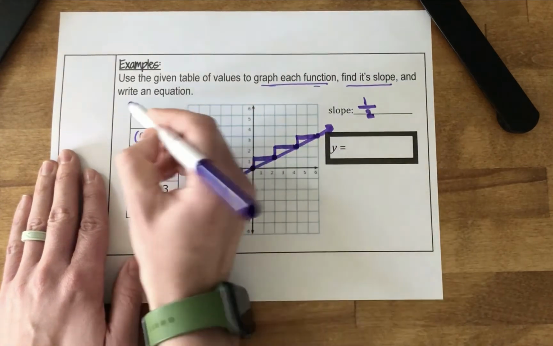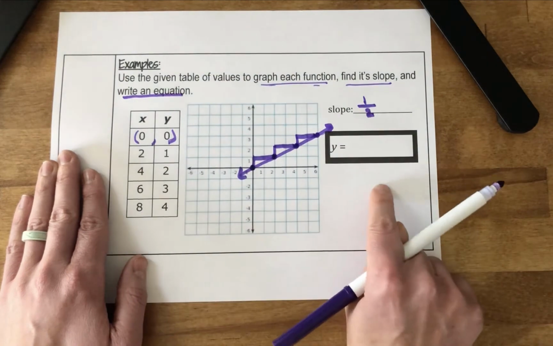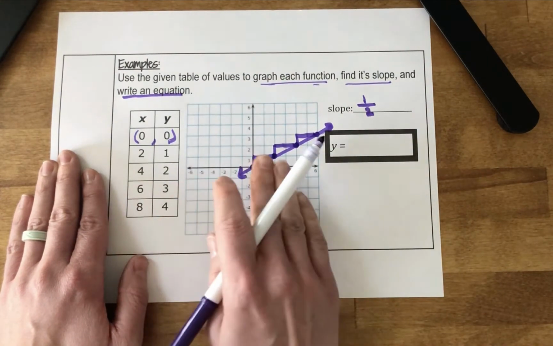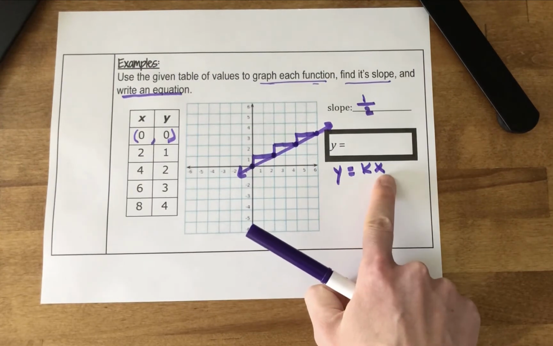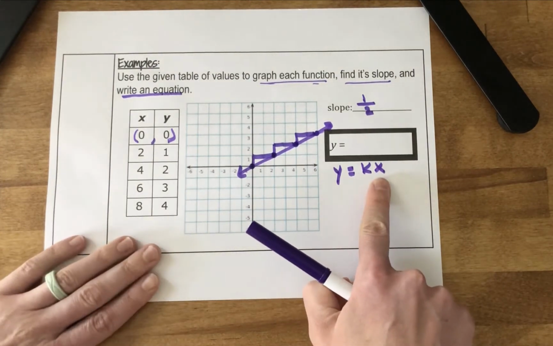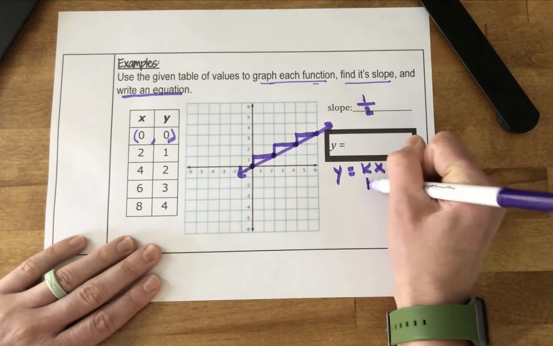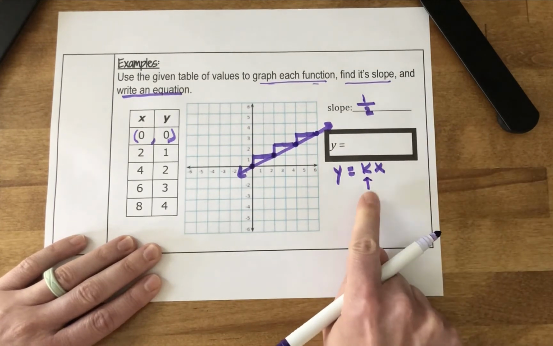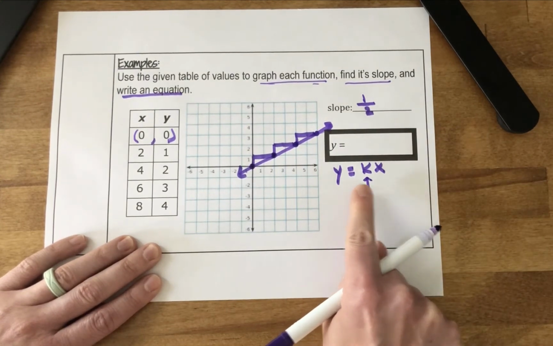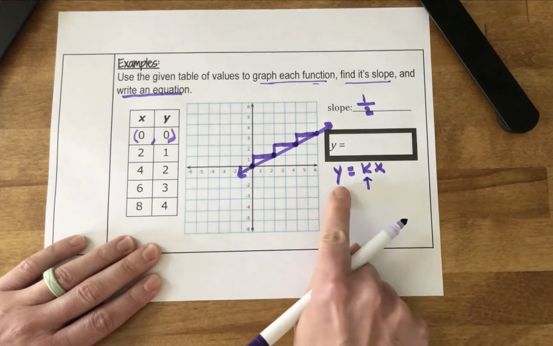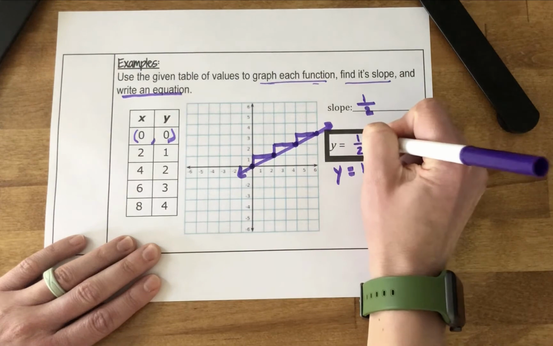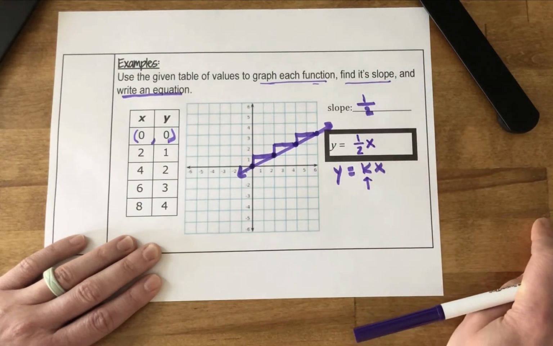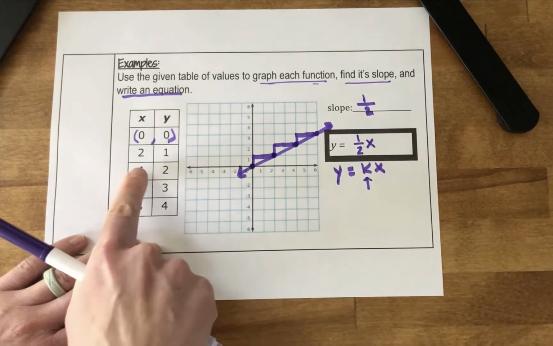We need to write an equation for this table, this graph with the slope. We just learned about this equation, that it represents a directly proportional relationship, and that our k is our constant rate of change. It's our slope, right? So let's write this with our slope in there. So y equals 1/2 times x. There's our equation.